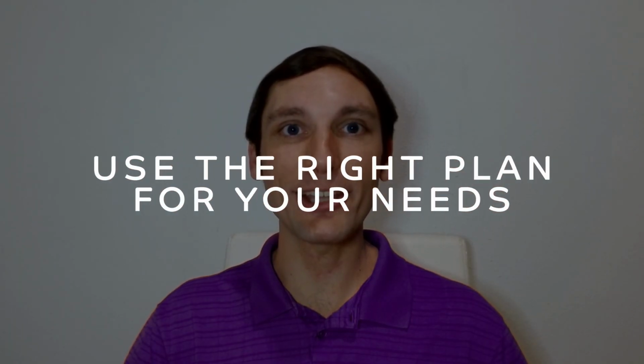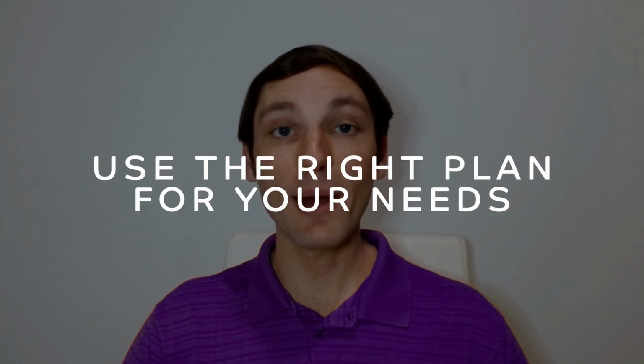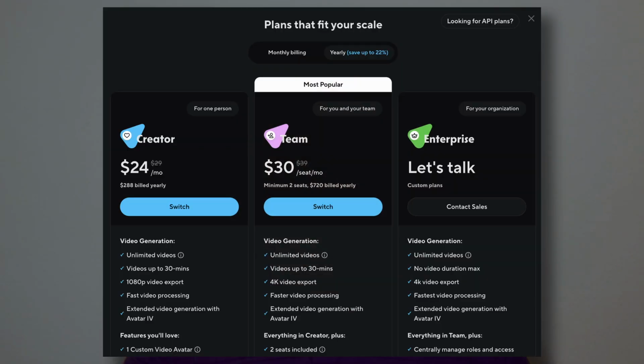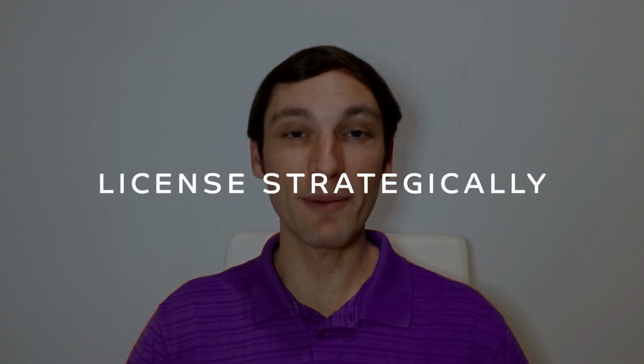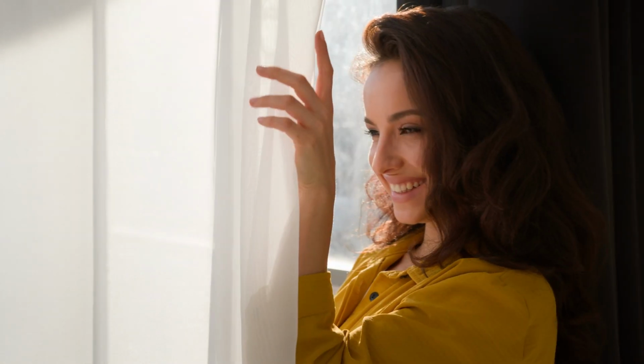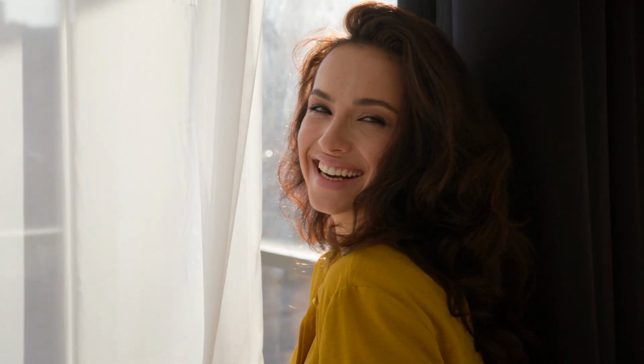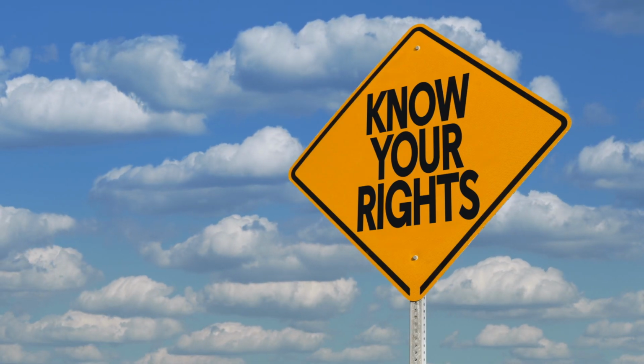Use the right HeyGen plan. Paid plans allow commercial use. Confirm your subscription covers third-party licensing, so you can legally let brands use your avatar. License strategically. You own your avatar, so you can license it to brands for specific campaigns or categories. You grant the brand rights to use your avatar under agreed terms.